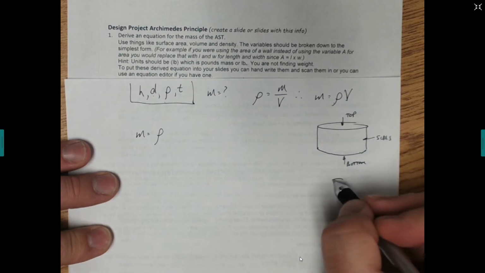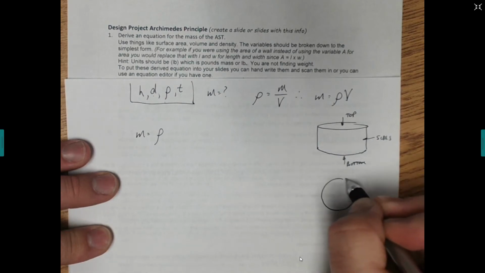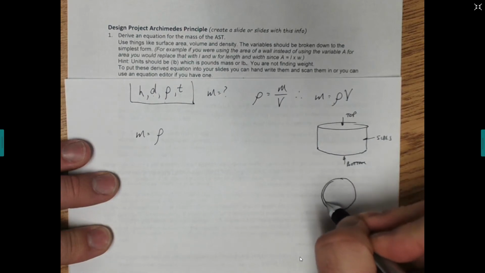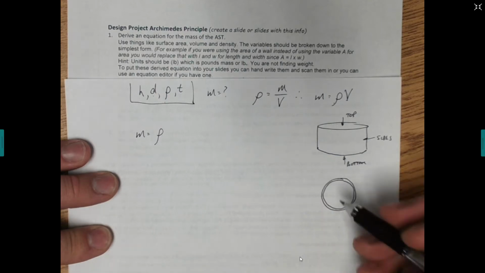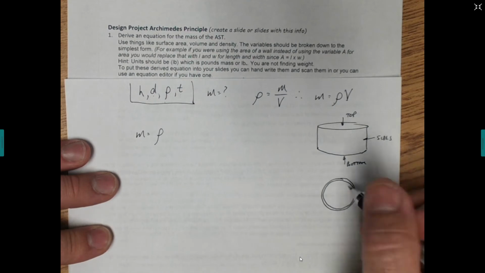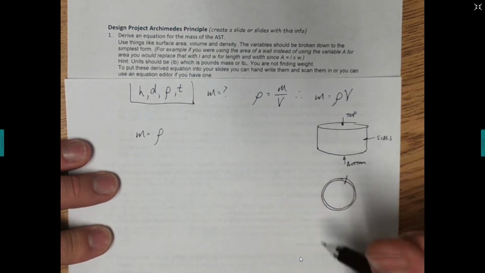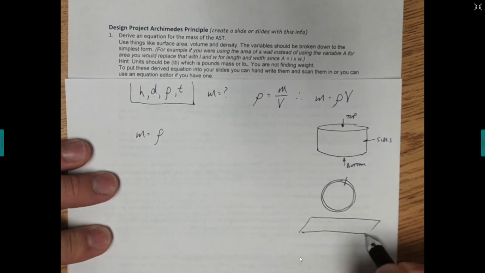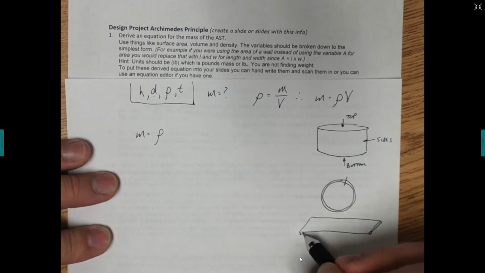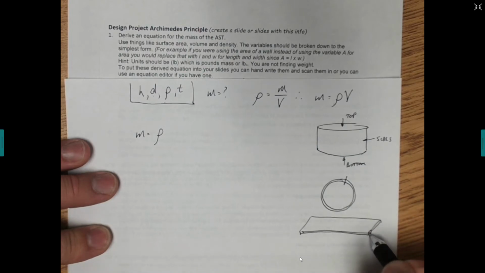If I look at the top view of the sides, it's this little tiny skinny ring, and I can't draw it as skinny as it really is. What I'm going to do is cut it in this spot and flatten it out. When I flatten it out, it makes this big, long, flat piece like this that's got this thickness to it, and it's hard to draw that little skinny thickness.